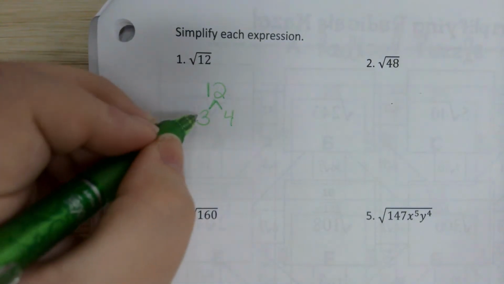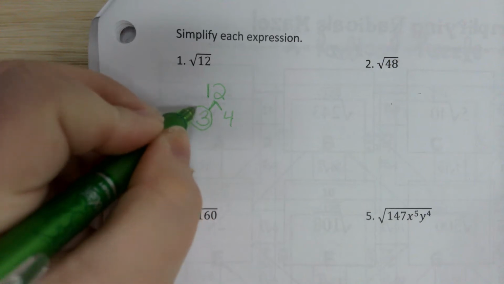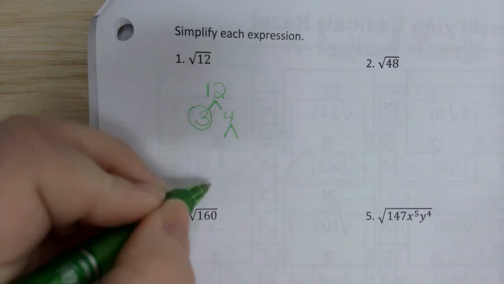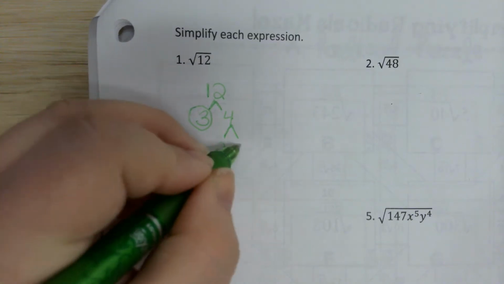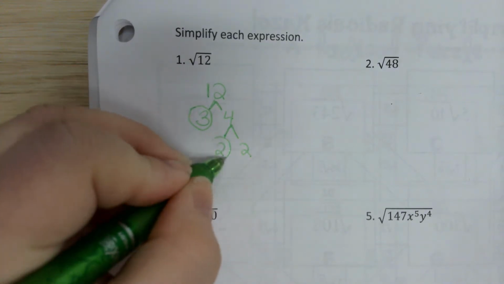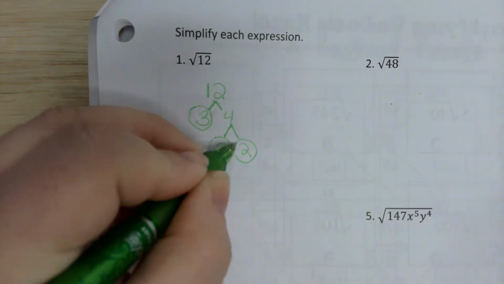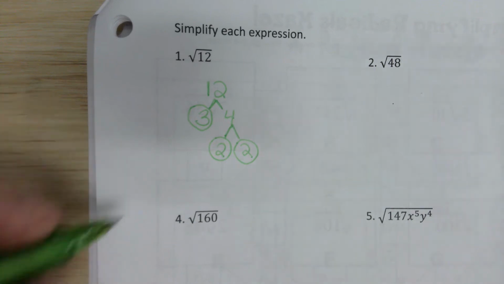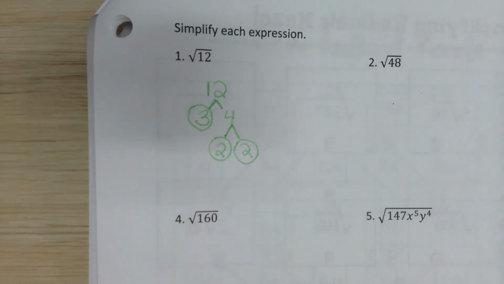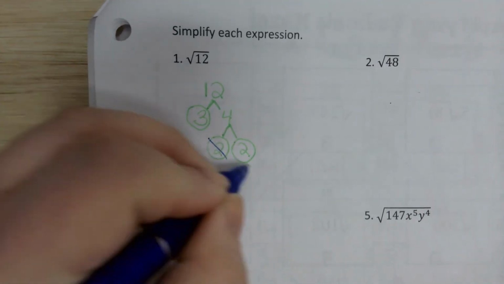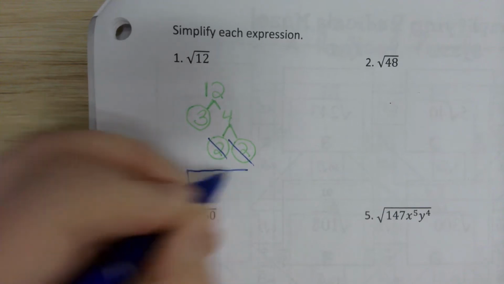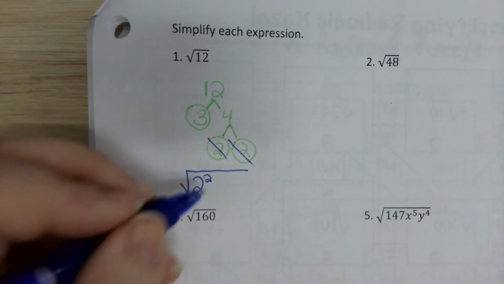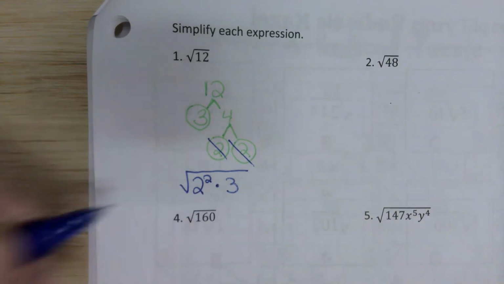Now 3 is prime, so I want to put a circle around it so I don't lose it. 4 is not prime, which means I need to separate it out more. 2 and 2. Both of those numbers are prime, so that's the end of my tree. I am looking for pairs. So I have 2 2's. So underneath my radical, I can put 2 squared, but I only have 1 3, so 3 will remain on its own.